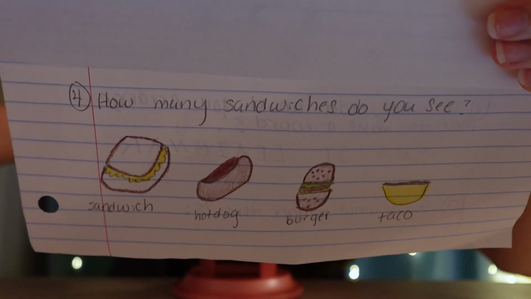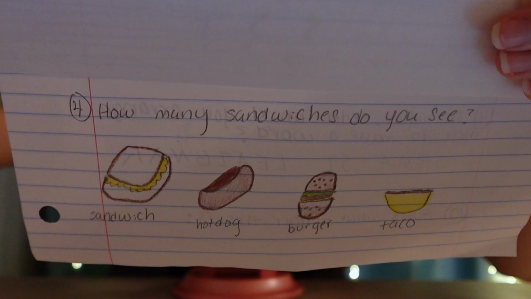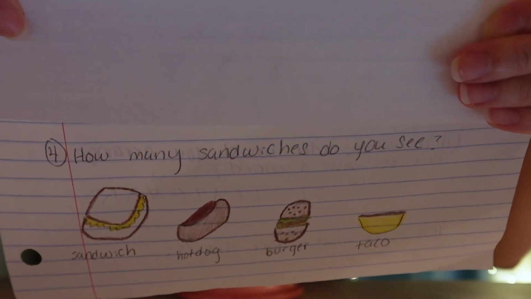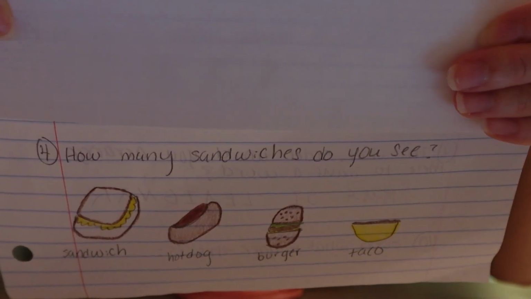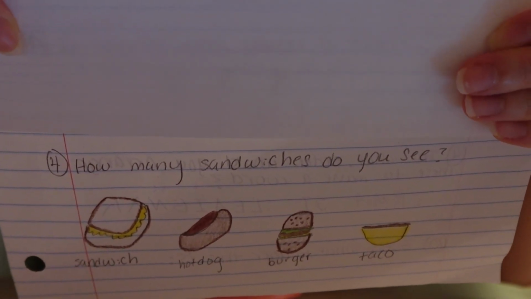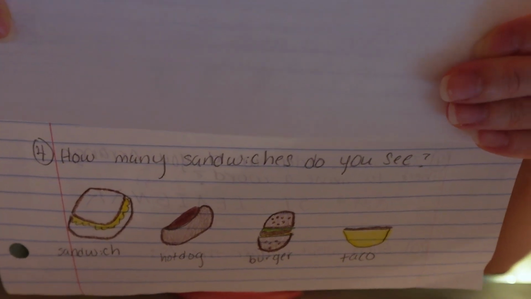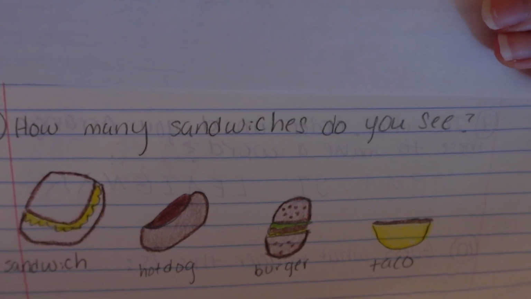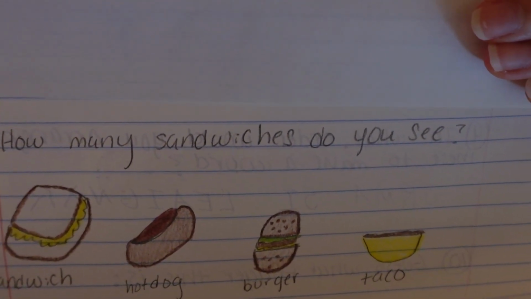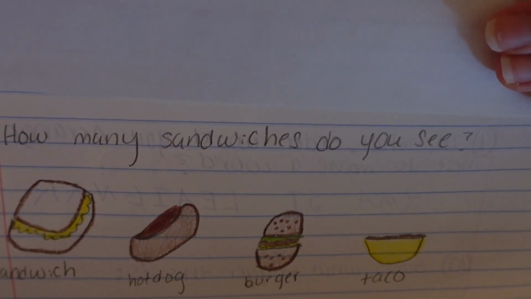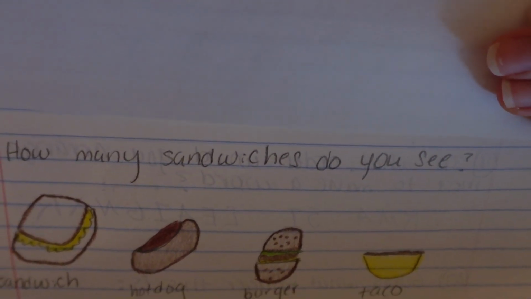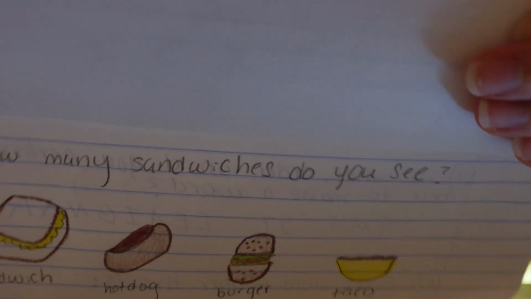You got this. The pictures are atrocious on this one. I am so sorry. This is kind of the point in making this test where the pictures are going to get very bad, very fast. So the question is, how many sandwiches do you see? A little bit of a controversial question. How many sandwiches do you see?